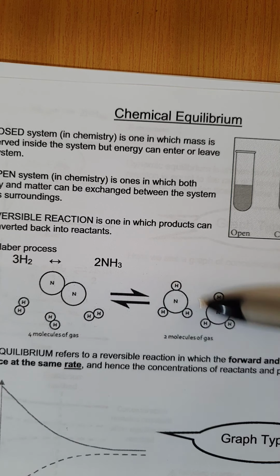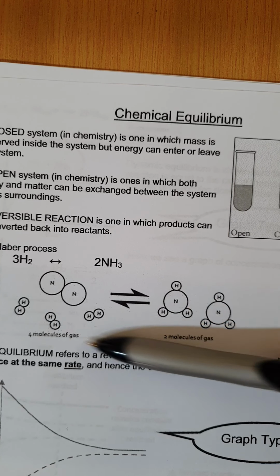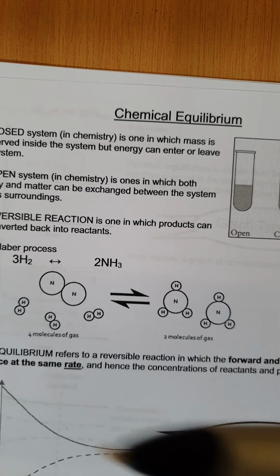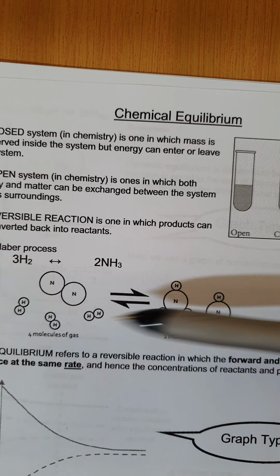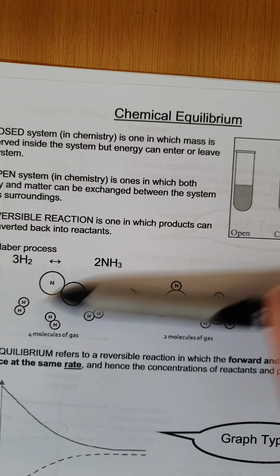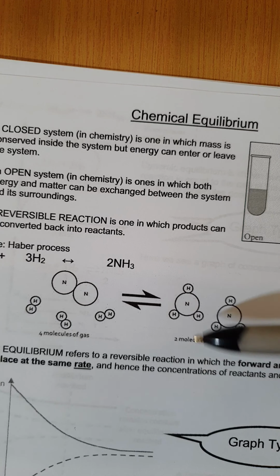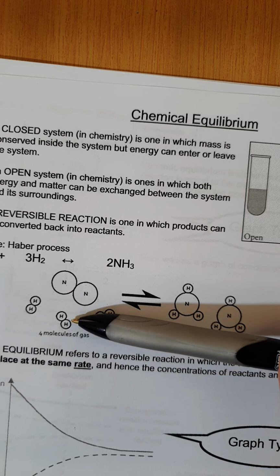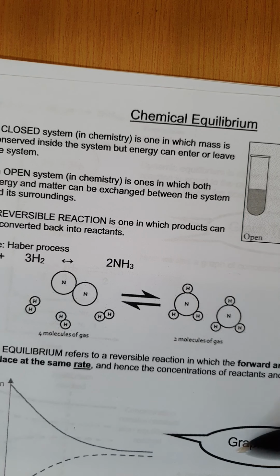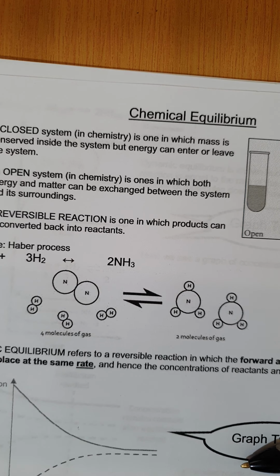And so at one stage, the rate of the forward reaction is equal to the rate of the reverse reaction, and that is when it's in equilibrium, not when products are equal in number. No. Only when the rate of the forward reaction, so how quickly the forward reaction is happening, equals the rate of the reverse reaction, how quickly the reverse reaction is happening. When they're equal, it looks like the reaction is finished. Okay, it looks like there's no more change.